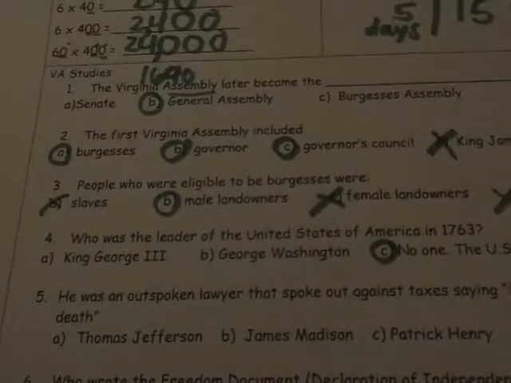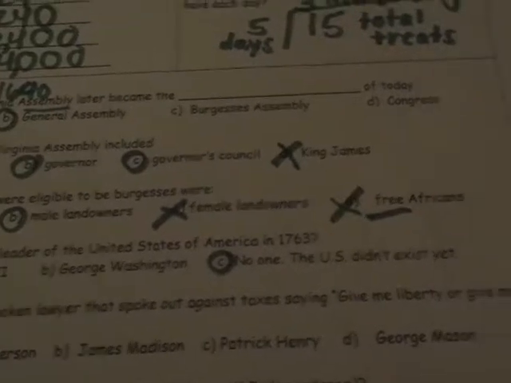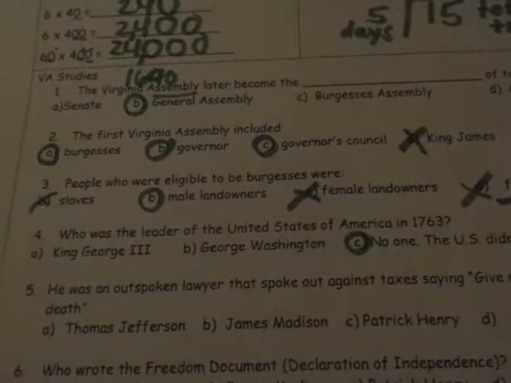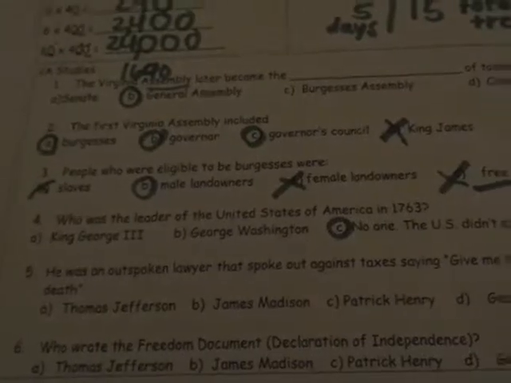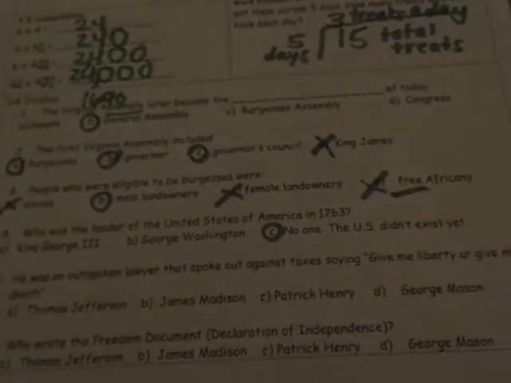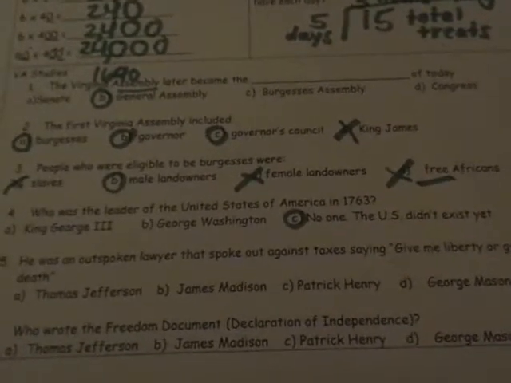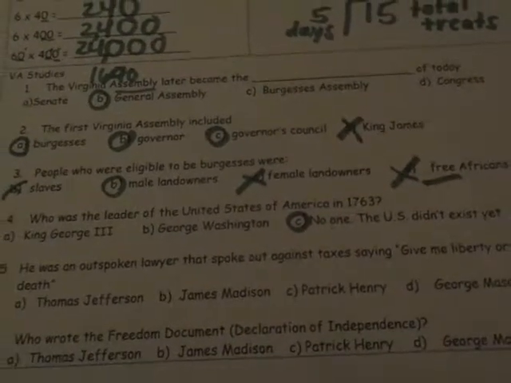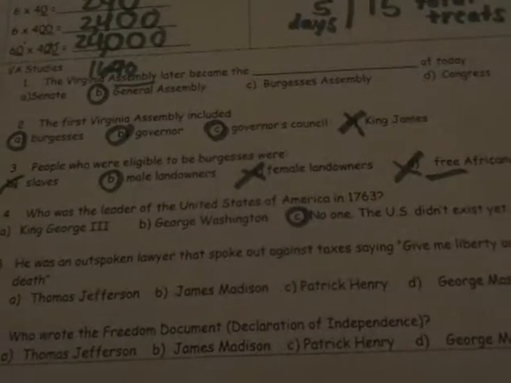Number 5, this person was an outspoken lawyer that spoke out against taxes, saying, "Give me liberty or give me death." Was that A, Thomas Jefferson, B, James Madison, C, Patrick Henry, or D, George Mason? So we haven't learned much of this yet, but this person was a Virginia man, which all of these people listed were Virginia men, and he was raised and grew up in Hanover, Virginia, and this person was Patrick Henry.